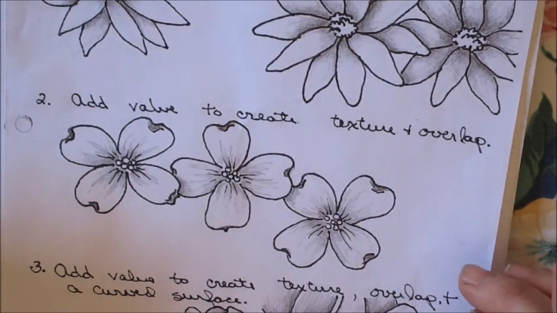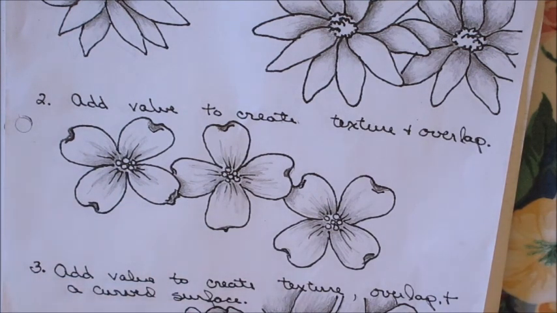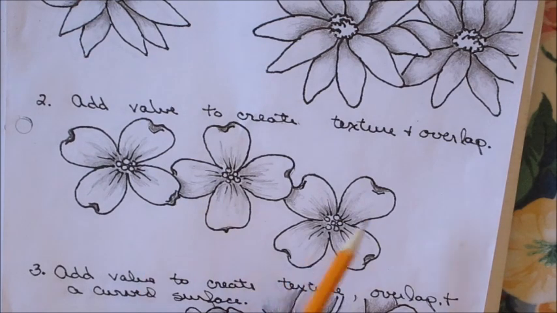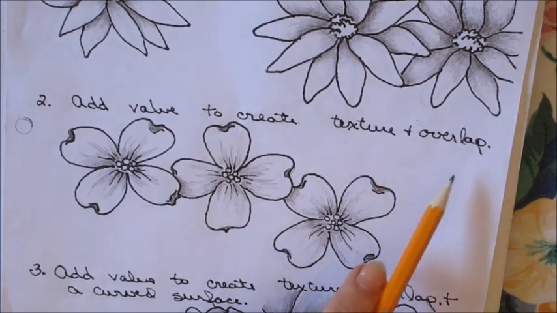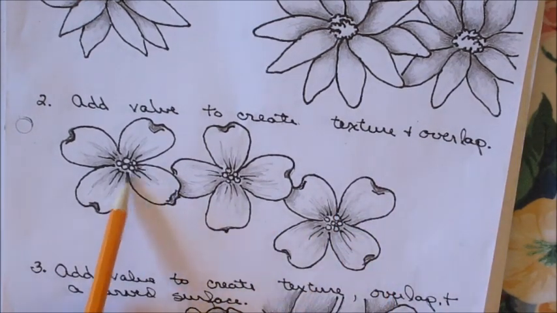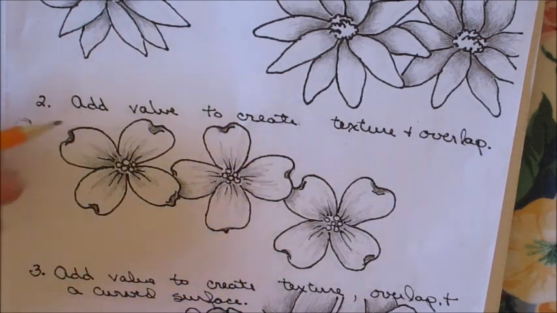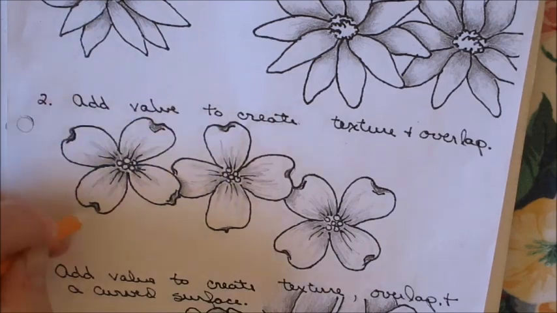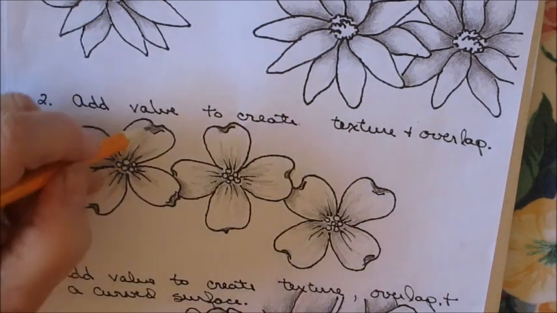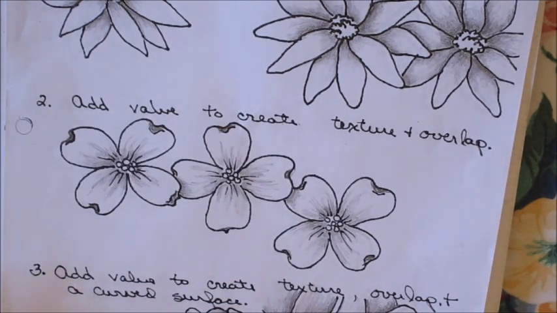Put the computer on pause and add value to your piece, considering both texture and overlap. Overlap, overlap, and then put in the texture on that dogwood, and you're welcome to add, if you'd like, the value changes that are based on color.